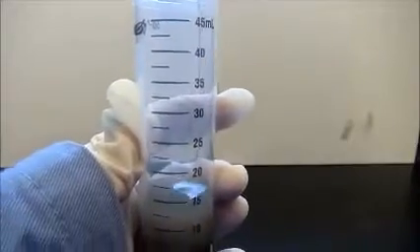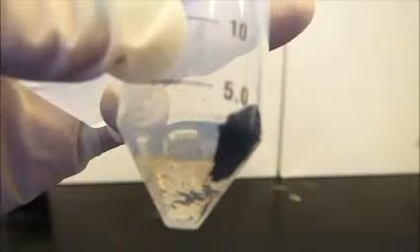Next, we transfer the sample to a centrifuge tube and add 10 milliliters of acetone to wash. After centrifuging, we remove the supernatant and add 2 milliliters of water. Then we sonicate it.